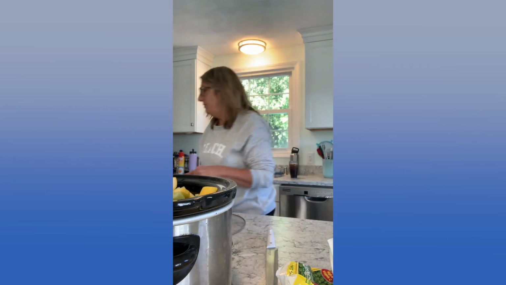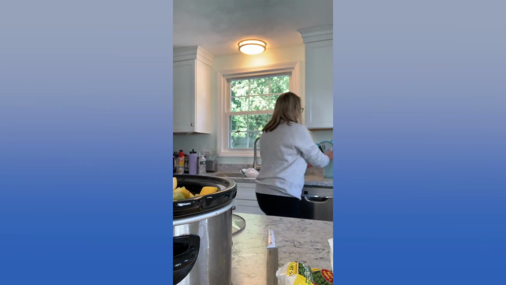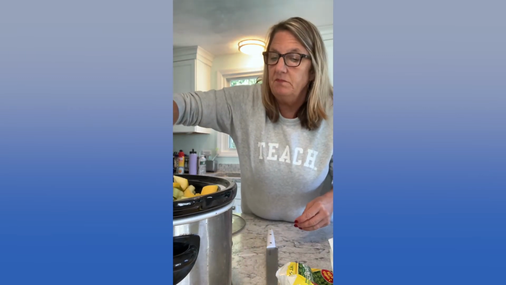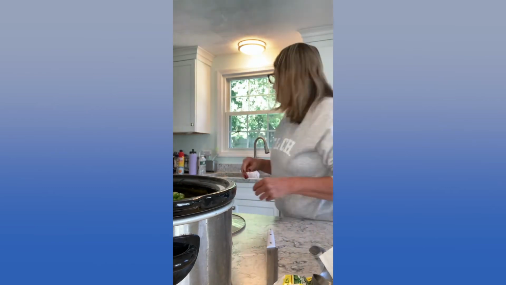Let me just get a spoon. All right, so I'm gonna mix it all up. There's a lot of stuff in here. And I'm also gonna add some water because it looks like it's pretty packed.